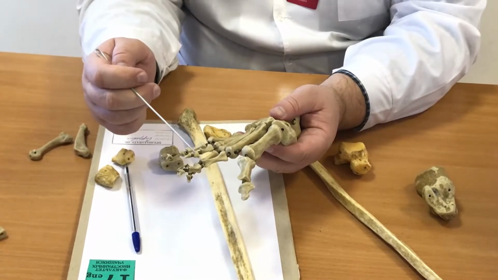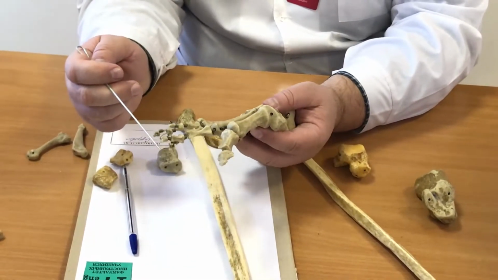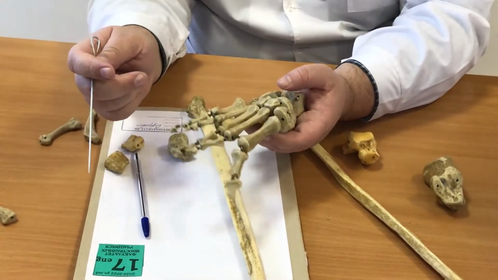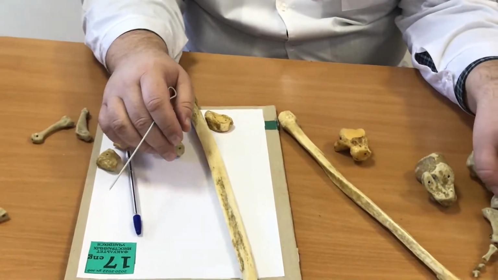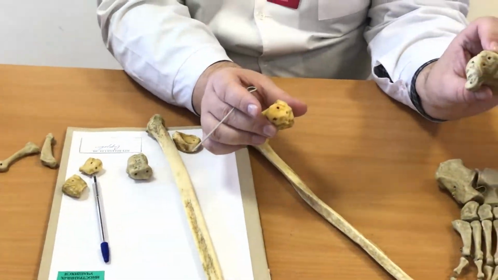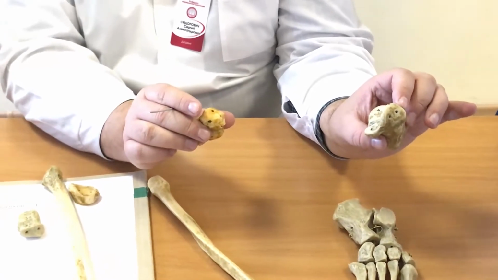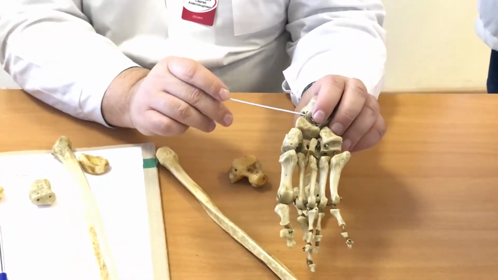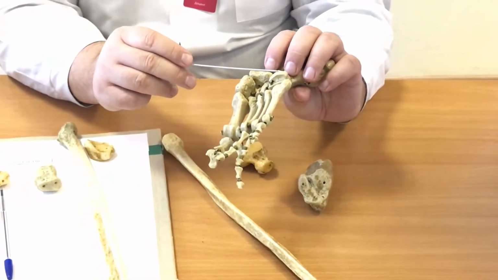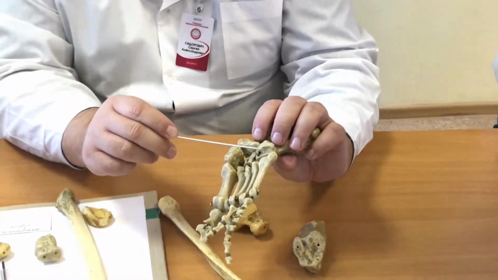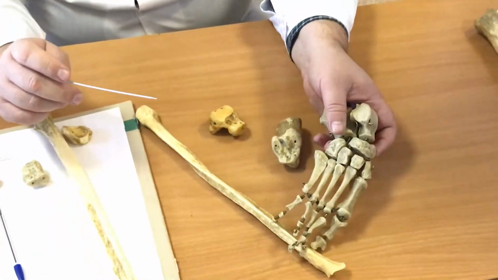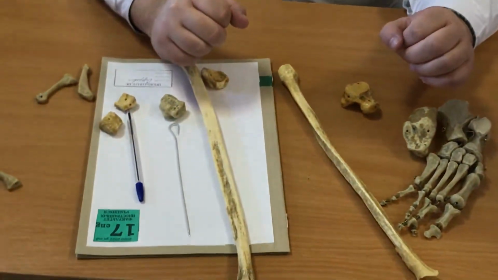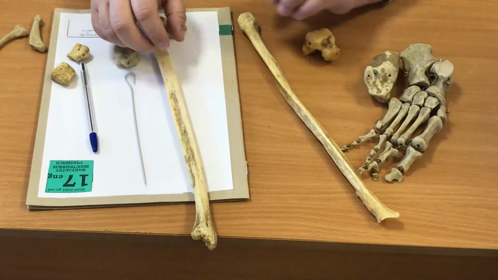Base, head, base, and tuberositas phalangis distalis. These 2 bones are necessary to answer whether it is right or left. All another only names. It is tuberositas, the same tuberositas, and groove sulcus tendinis musculi peronei longi. Any questions? Well, that is all.